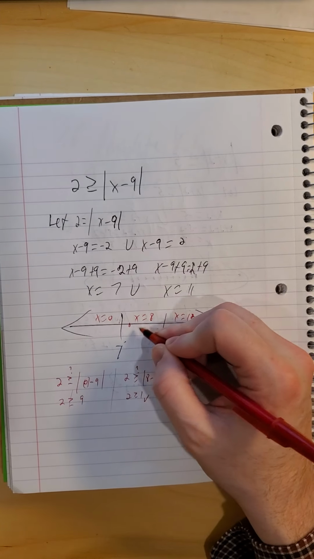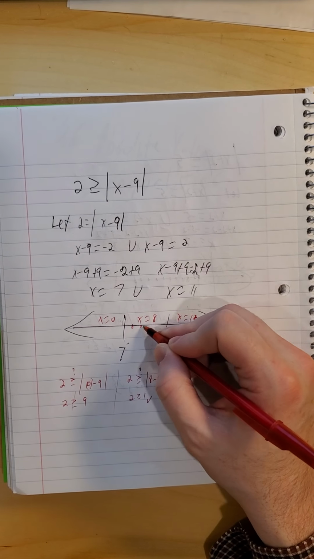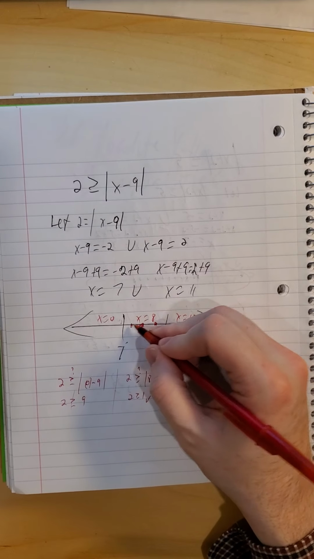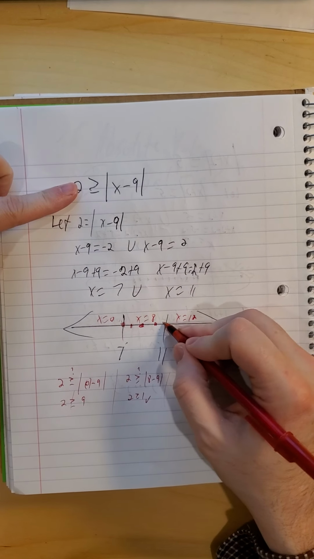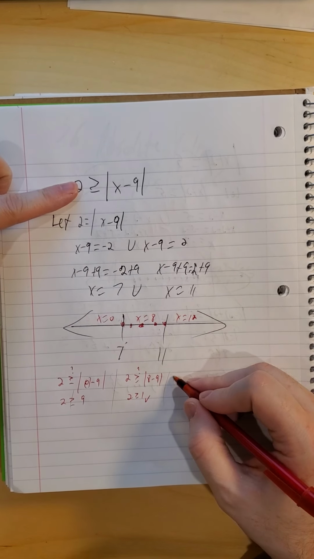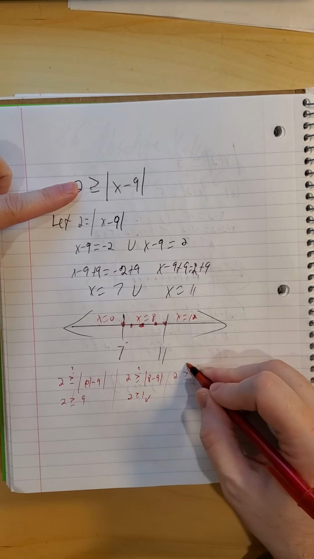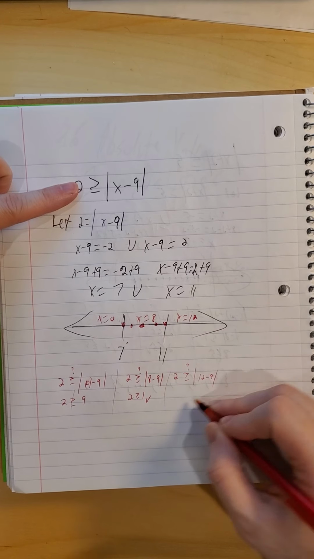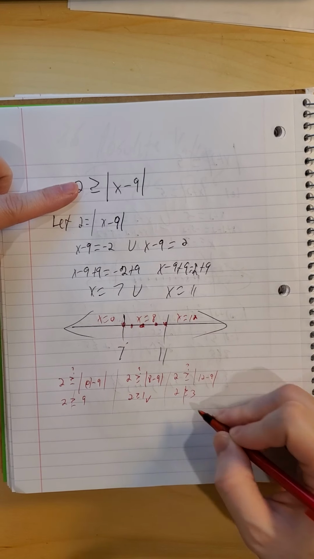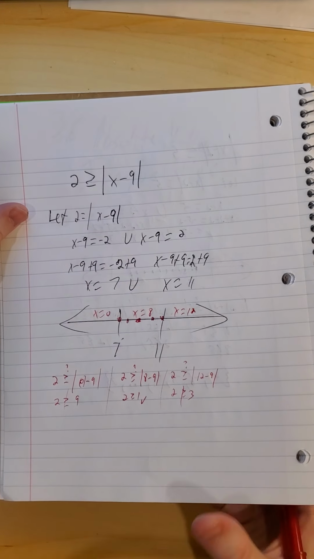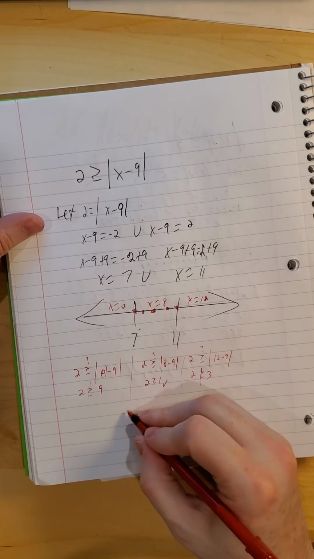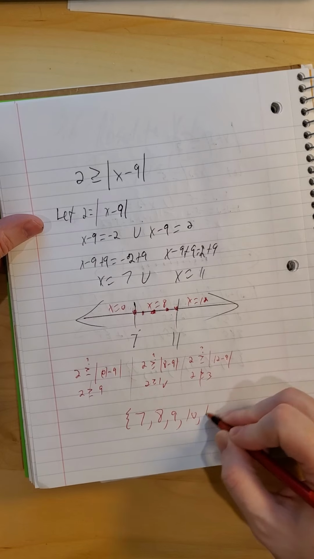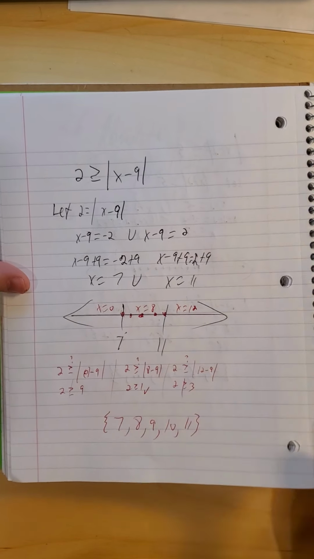So we have the 8, the 9, and the 10. This one does include endpoints, and then we'll see if we get to keep that 12. So is 2 greater than or equal to absolute of 12 minus 9? 2 greater than or equal to 3 is false. So our number set for this one, we keep 7, 8, 9, 10, and 11.